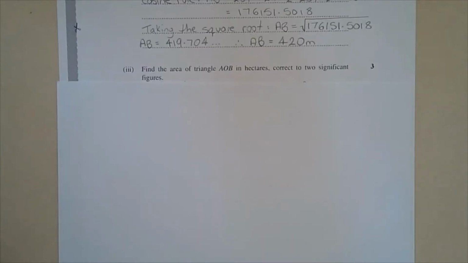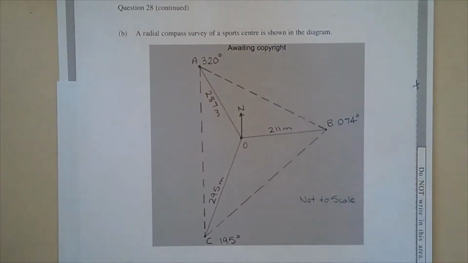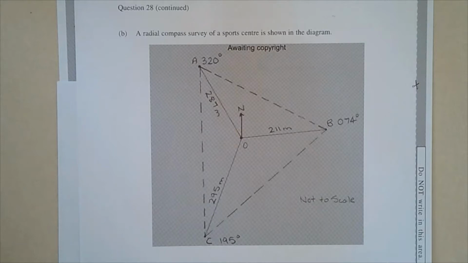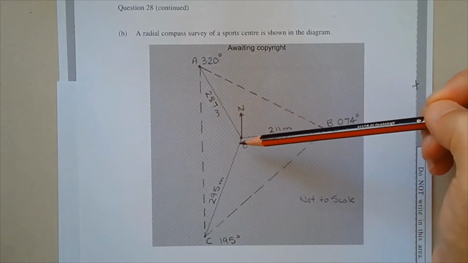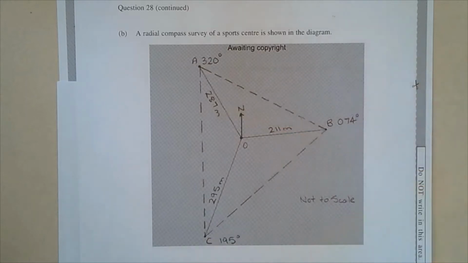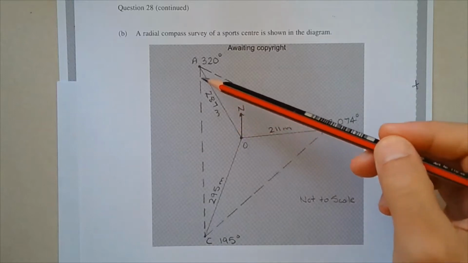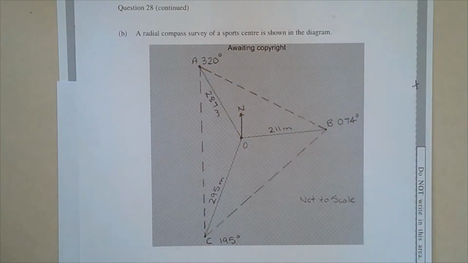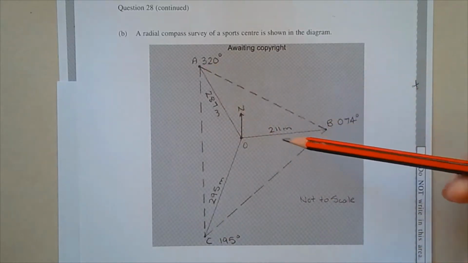Part 3. Find the area of triangle AOB in hectares correct to two significant figures. So let's go back to the diagram. So we've worked out side AB, which is 420 metres, but that's a rounded figure, so I'm not going to use that. But I will use side OA and OB since these are far more accurate, and that's the original data supplied in the question. We also know angle AOB, which we've worked out previously as well, which is 114 degrees. So just like the cosine rule, we can use the area rule for a triangle because we have two known sides and an included angle.